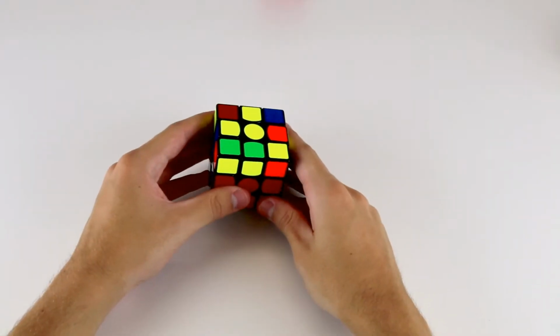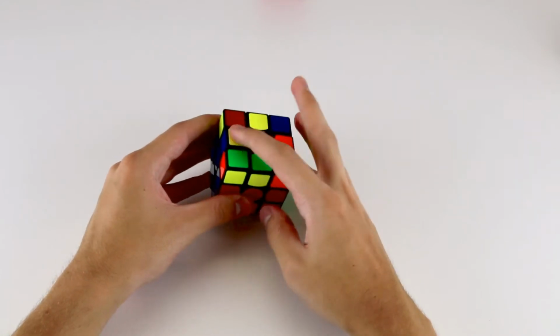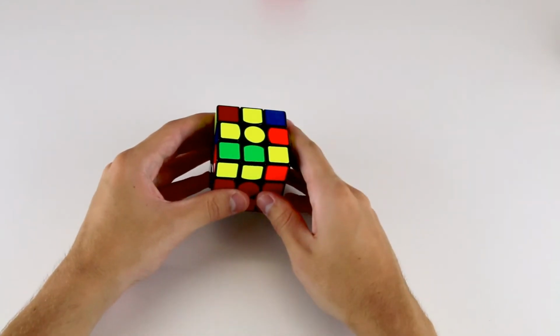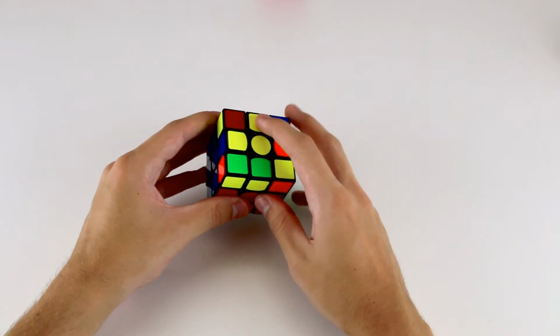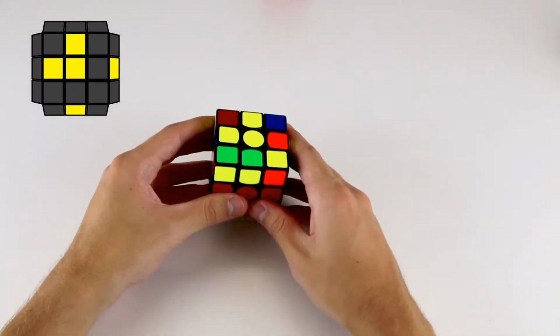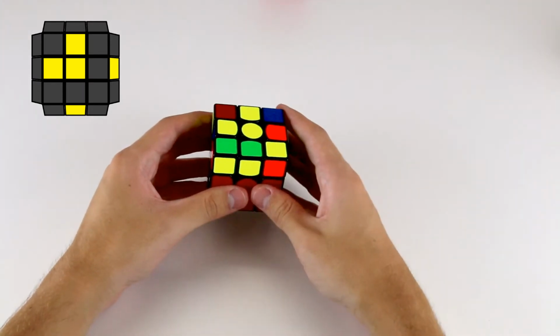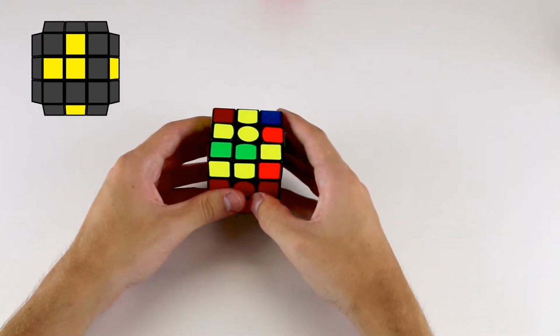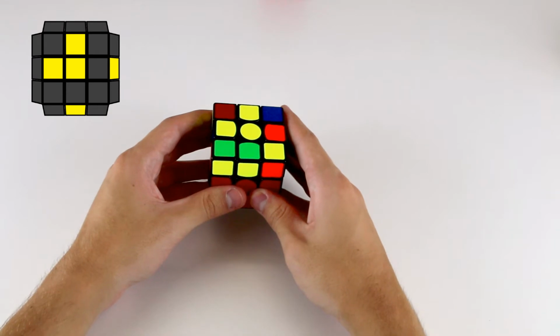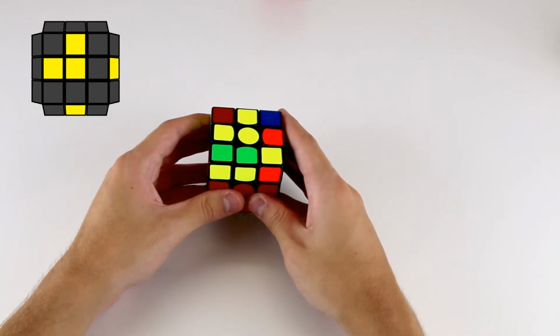So the first new algorithm that I'm going to show you is for orienting the edges of your last layer. Normally where you have this case where two edges are oriented and they're adjacent to one another, you hold them in the back and left and do the edge orientation algorithm 2 times. However, by simply doing the inverse of that algorithm, we only have to do it once.